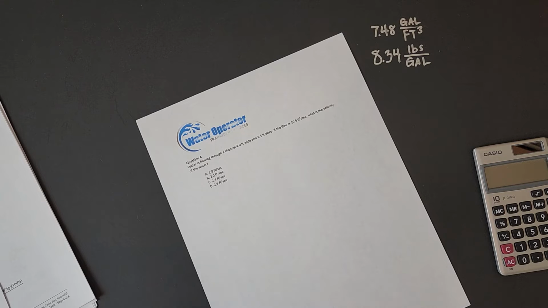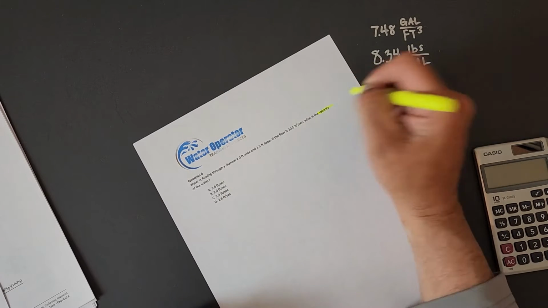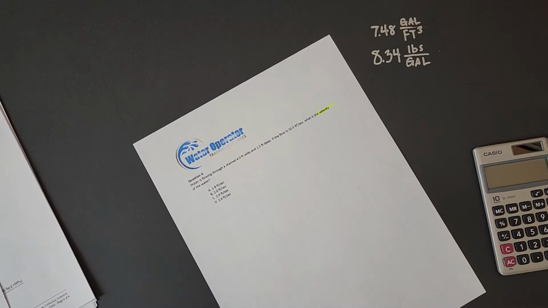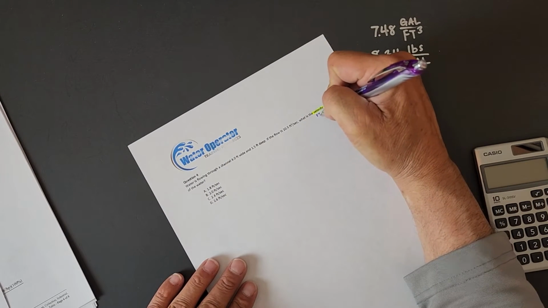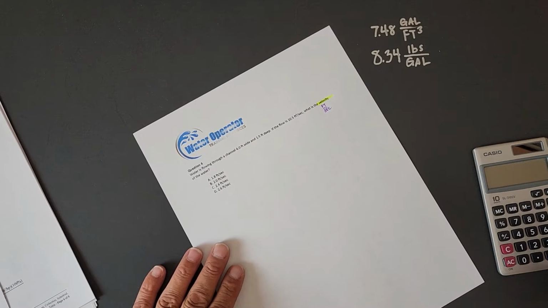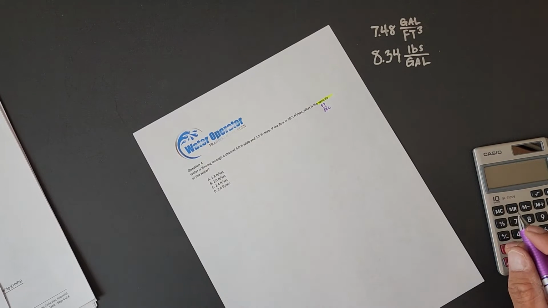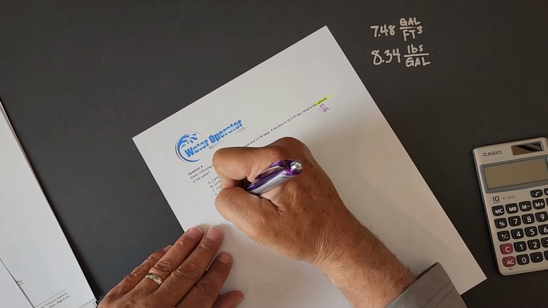Question number 4. Water is flowing through a channel 4 feet wide and 1.5 feet deep. If the flow is 10.5 cubic feet per second, what is the velocity of the water? Well, we want to know what the velocity is, and the velocity is going to be in feet per second. So we'll write down our formula, which we've already looked up.